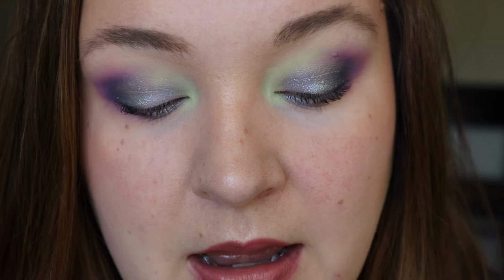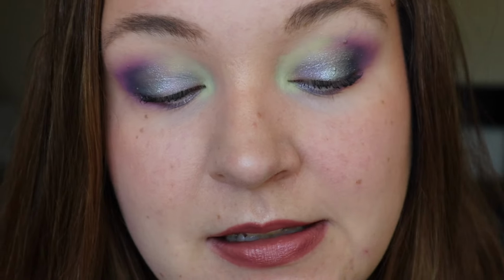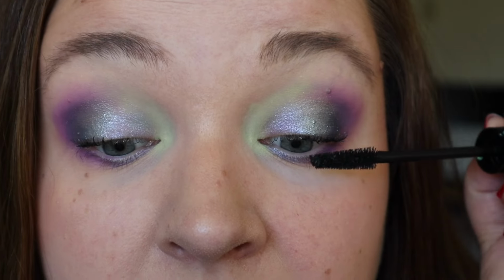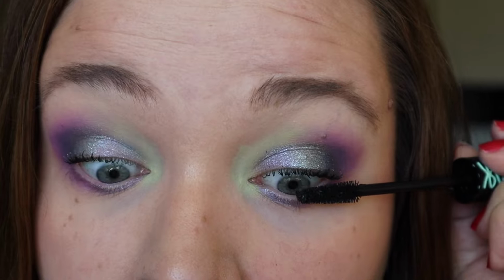I did bring my mascara out here, so I'm going to add a little more mascara because I think that always helps. I am now working on my Essence Lash Princess. I am down to 2 mascaras in my collection, and it's just this same mascara. I have 2 of them.